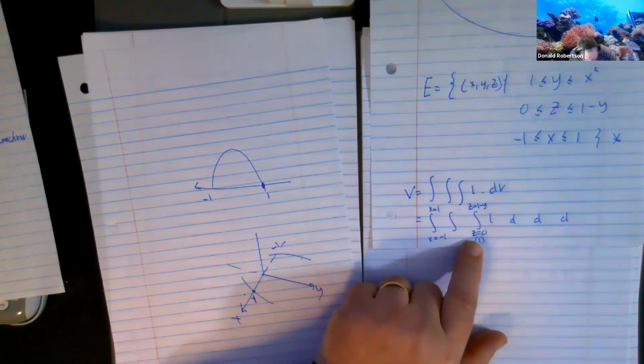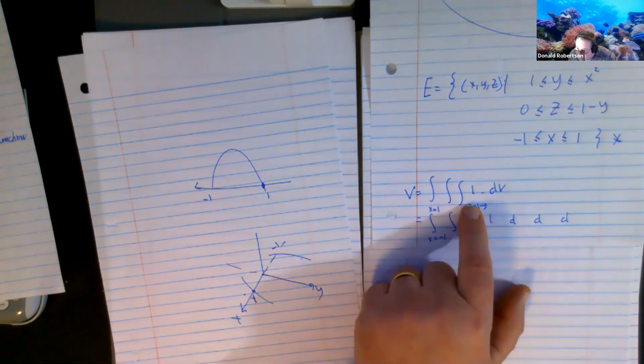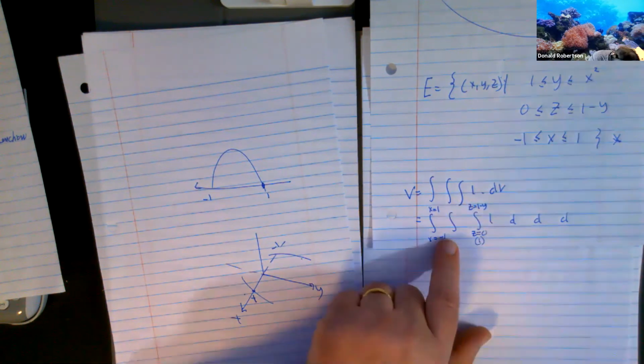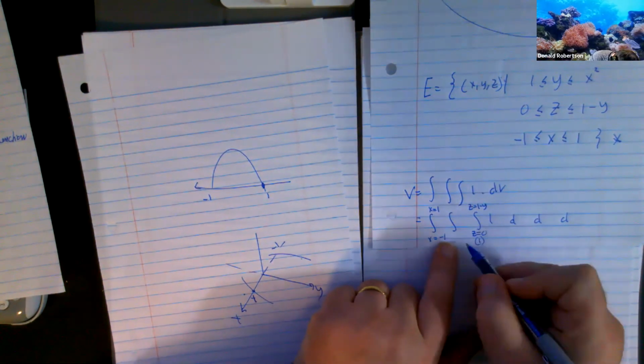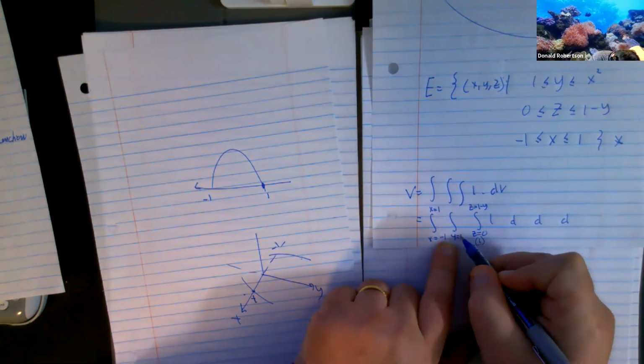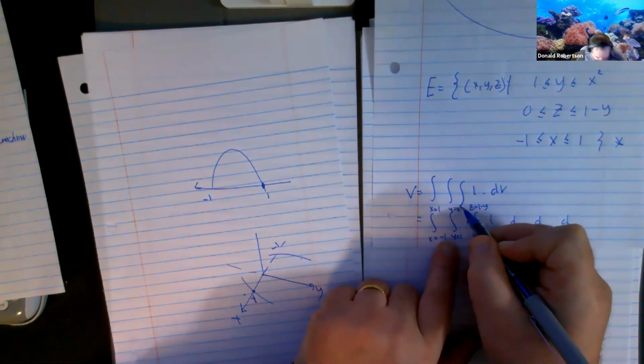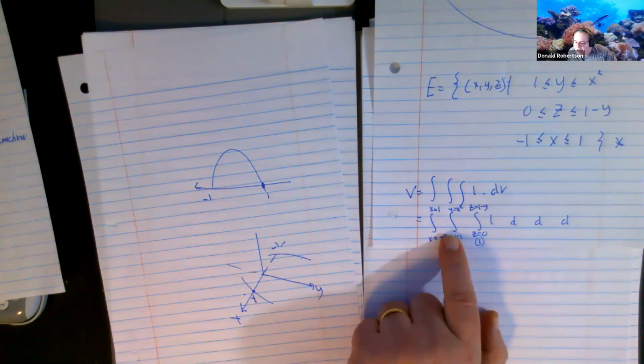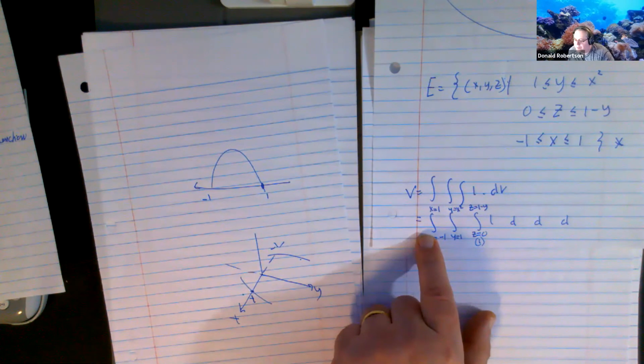Now, what's that going to get you? Well, it's going to get you some answer with y's in it, like she said. And then after that, you do the y's. And if you do it in that order, won't all the y's eventually turn into x's? And then integrate with x's is a perfect match.